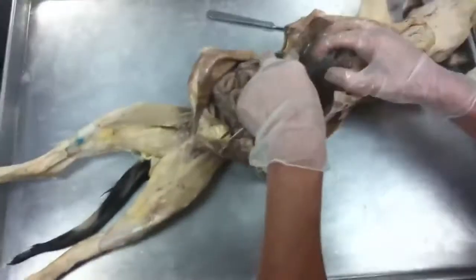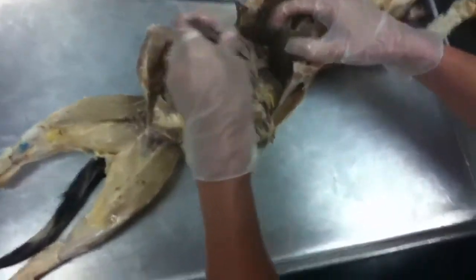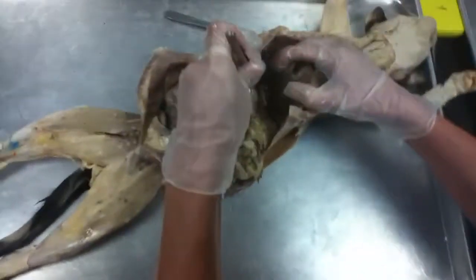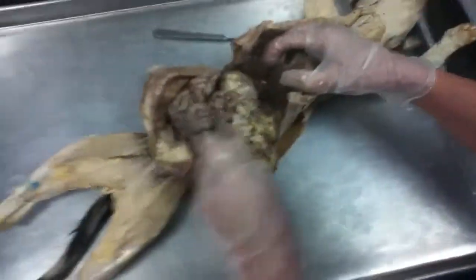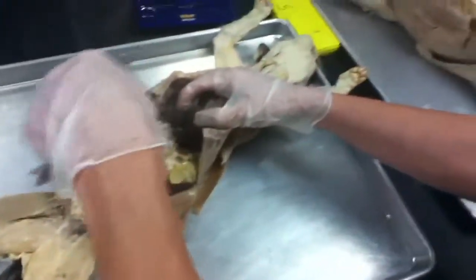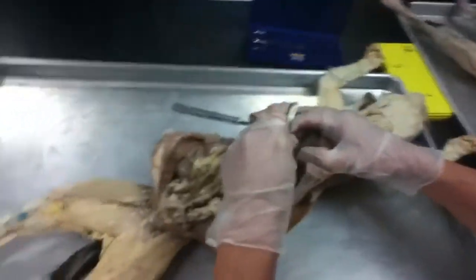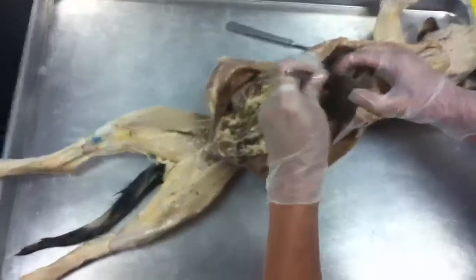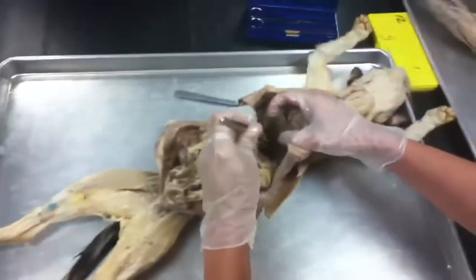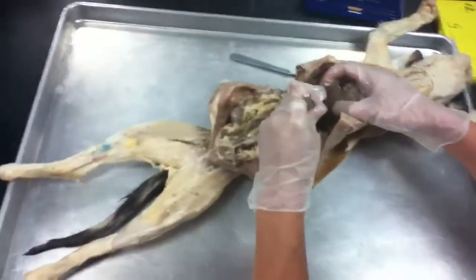Now, if we come underneath here, there is another lobe to the liver hidden underneath this tissue. I want you to break this tissue apart. Okay? Remember what this was called? Greater omentum. Good. What you're breaking through right here is actually called the lesser omentum. It's not on your list, but thought I'd tell you. Okay, lesser omentum. This here is the caudate lobe.